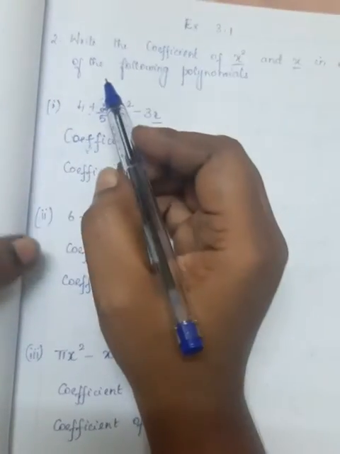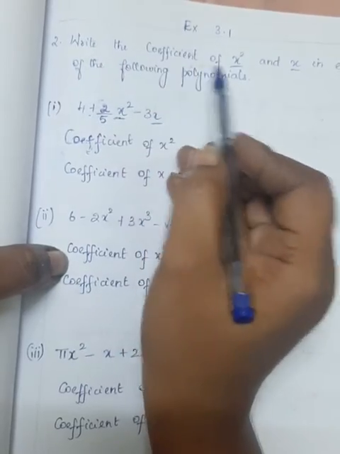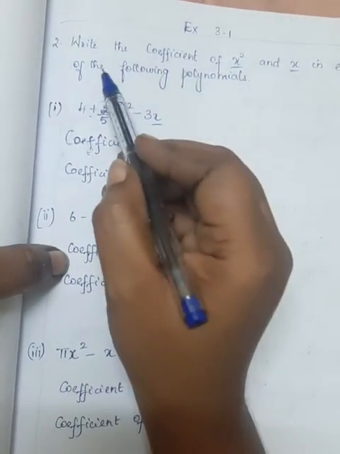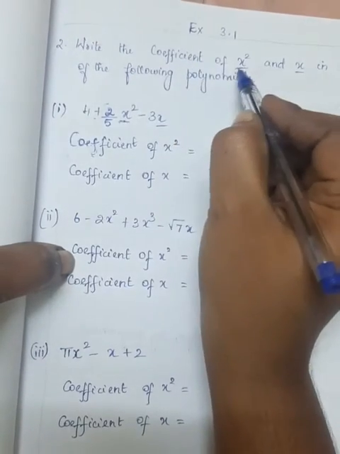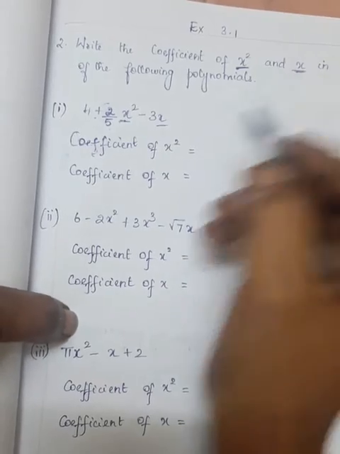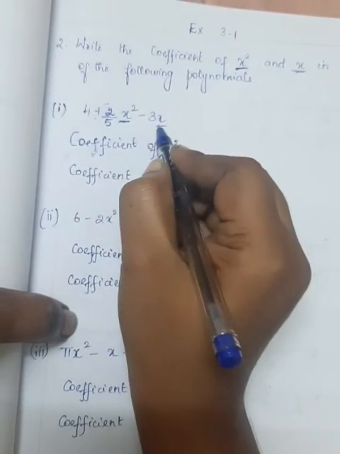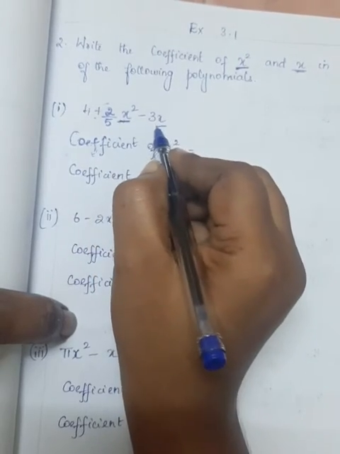So let's learn the second sum from exercise 3.1. The question is: write the coefficient of x square and x in the following polynomials. So they have asked us to write the coefficient of x square and x. We should see where the variable x square and x is there in the polynomial. So we have the x square here and x here.